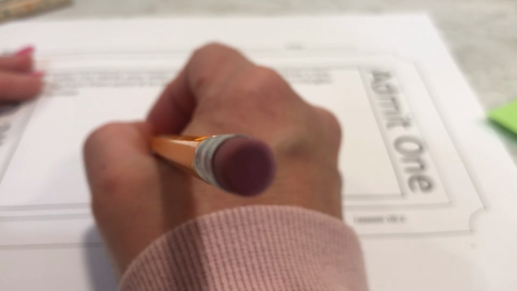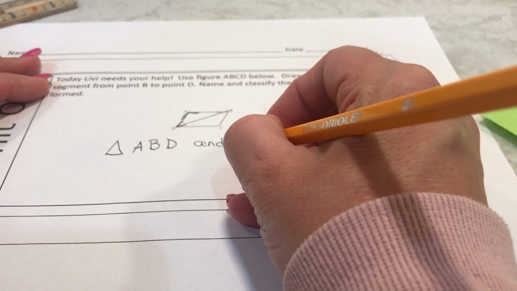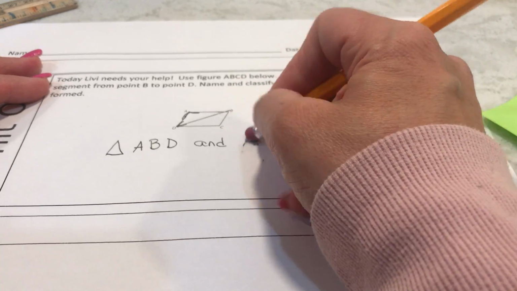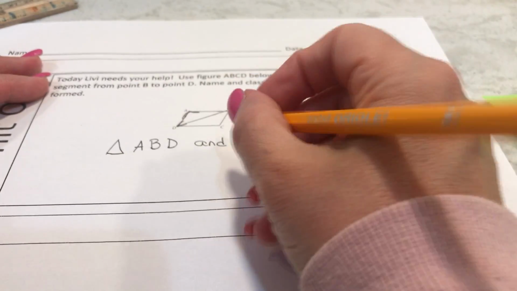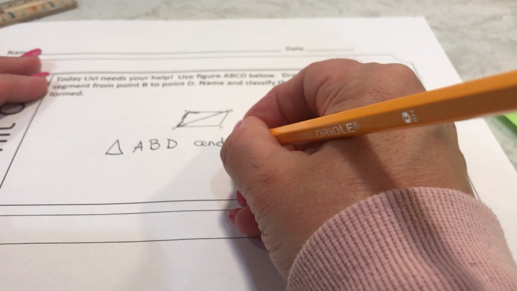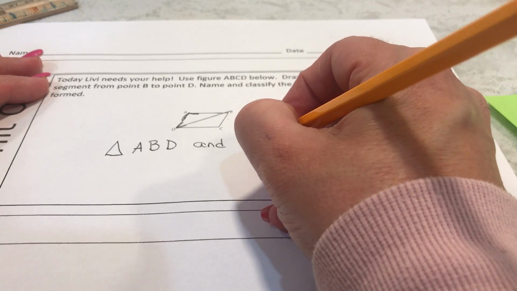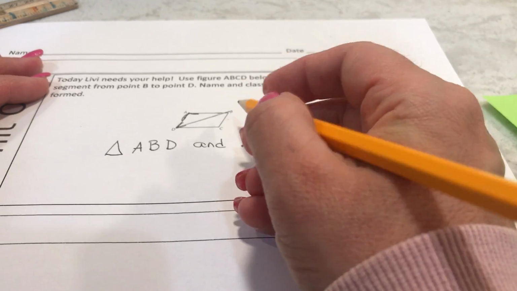Okay, so the answer on that one is triangle A, B, D, and triangle, my bad, triangle D, C, B, or you could have done the other way too.